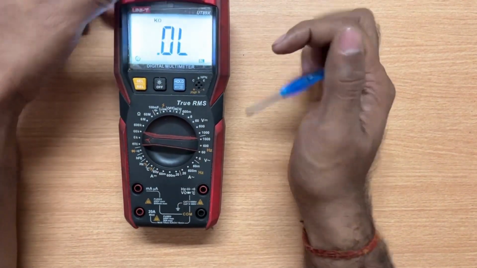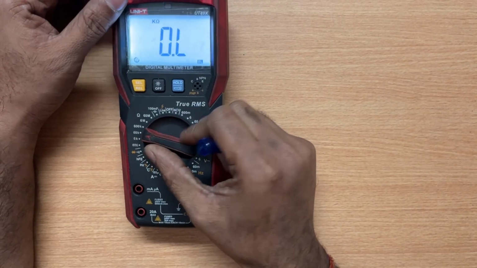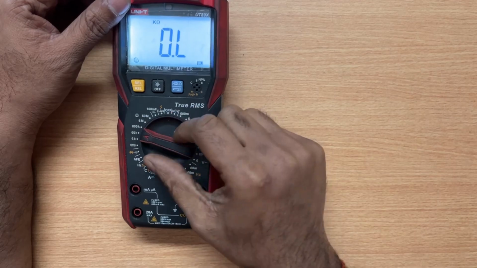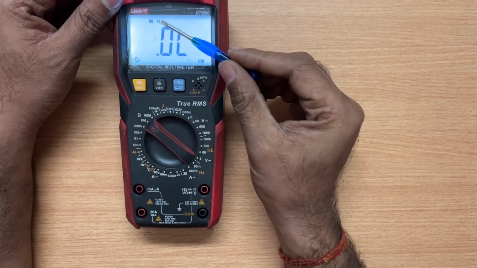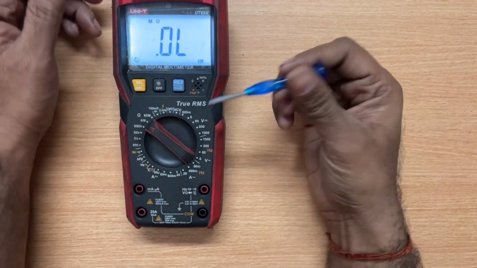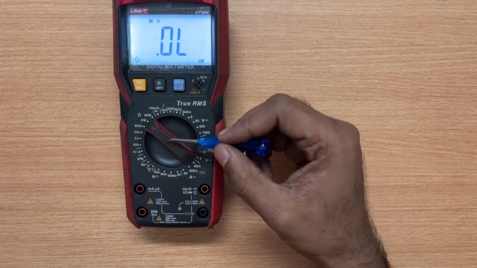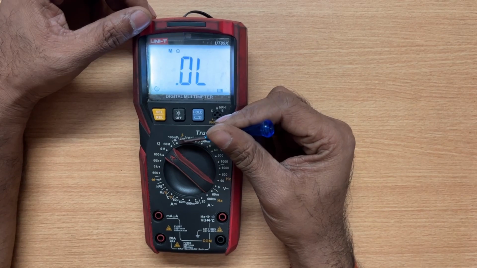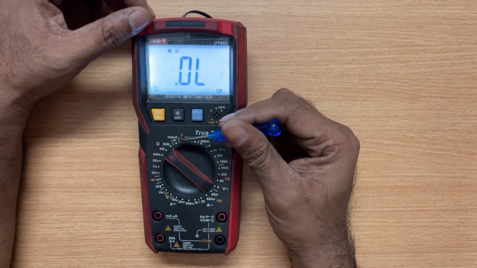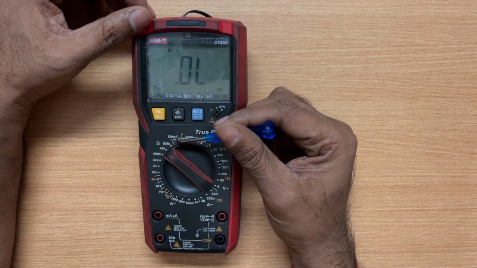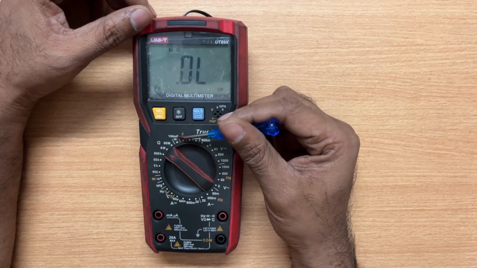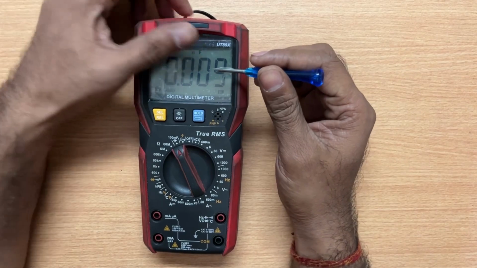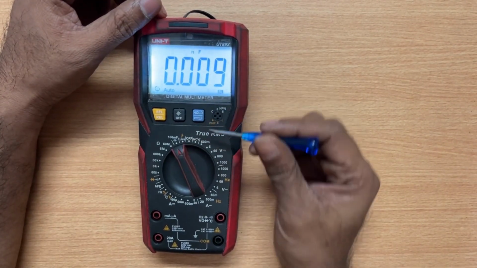So you can see here kilo ohm, this range 60 kilo ohm, 600 kilo ohm, 6 mega ohm, it is going to mega ohm. So you can measure the resistance also with this. And this is the capacitor. Okay, so 100 microfarad, this is the capacitor switch symbol. So you can select it here, and you can measure the capacitance.